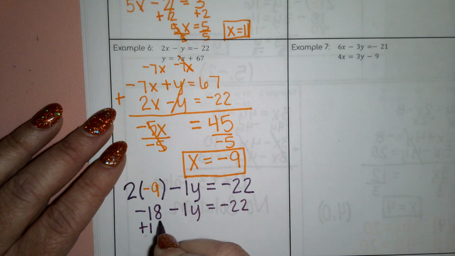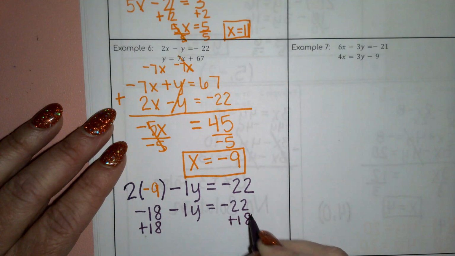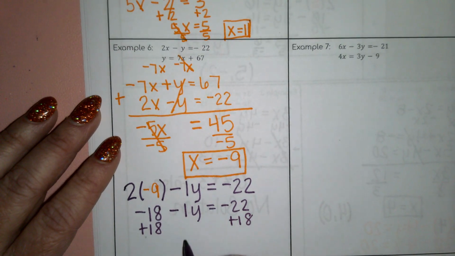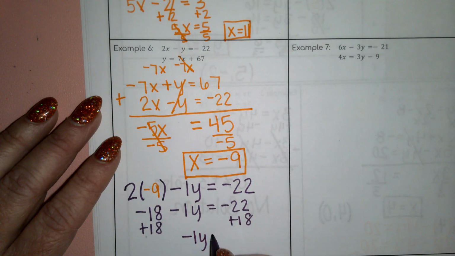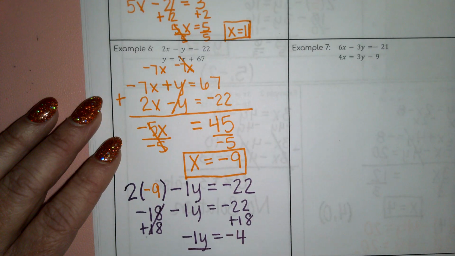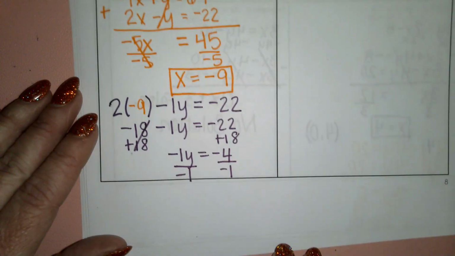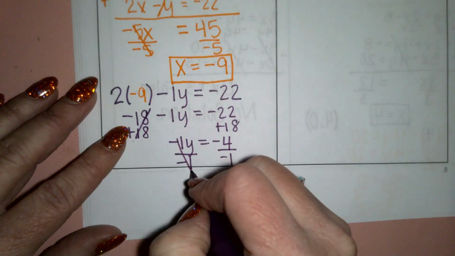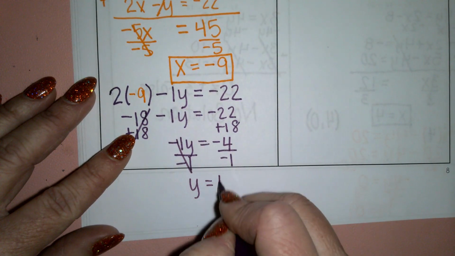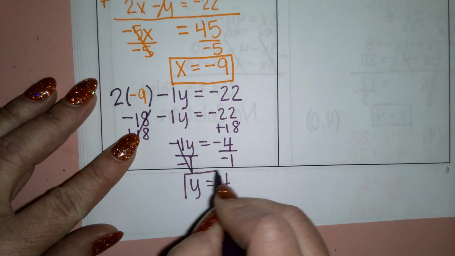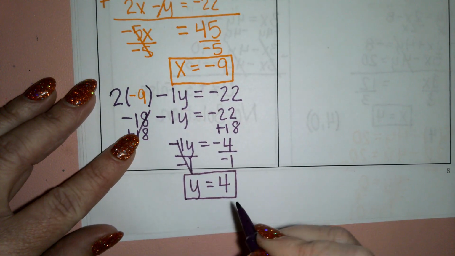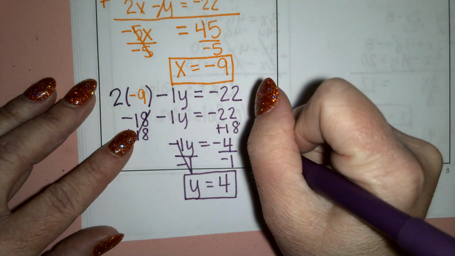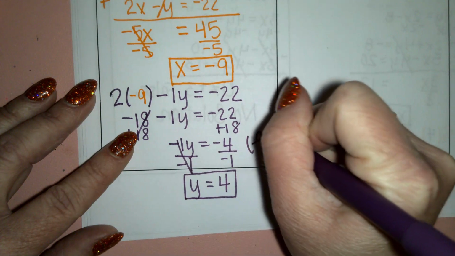We're going to add 18 to both sides. So that gives me negative 1y equals, because this cancels, negative 4. Divide both sides by negative 1. So y is equal to positive 4. This is my next important piece of information. So my ordered pair would be negative 9, positive 4.